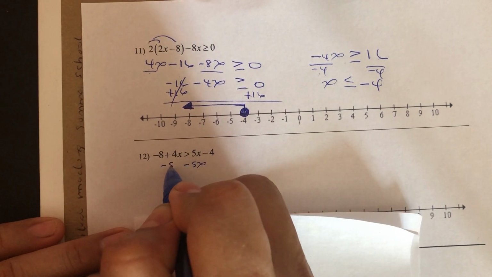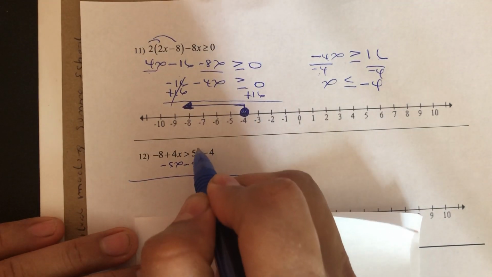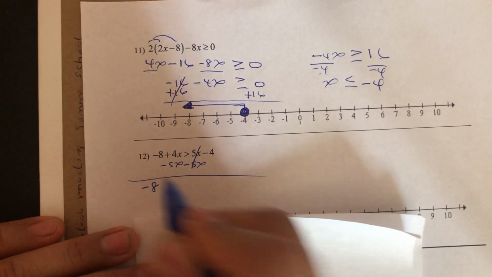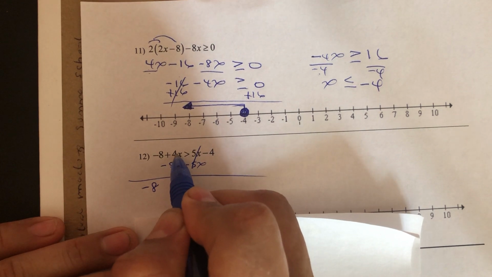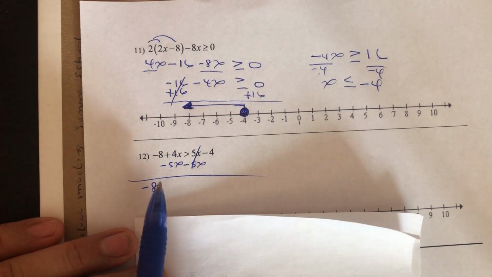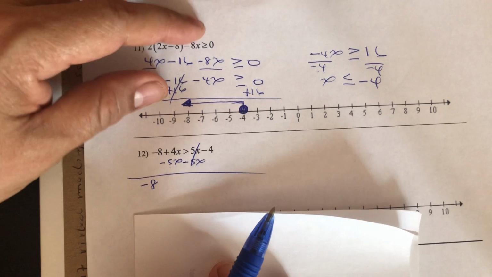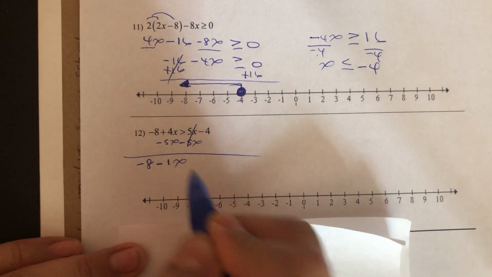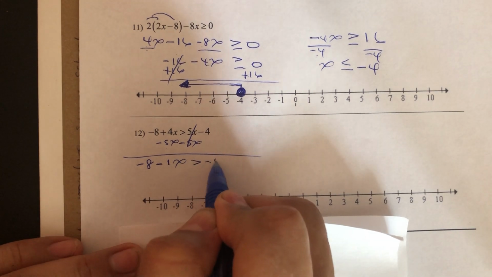5x minus 5x, all right? So the x cancels over there because you're moving the x to this side. So we will have negative 8. Now, you have $4 and you spend 5. Do you still have enough money? No, you're short $1. So you're going to have negative 1x is greater than negative 4.